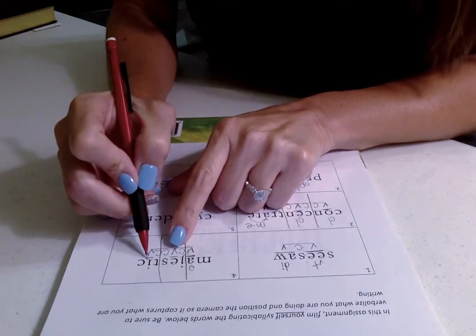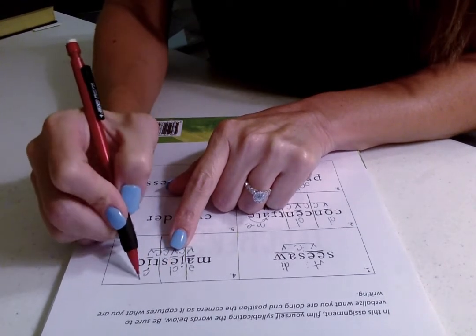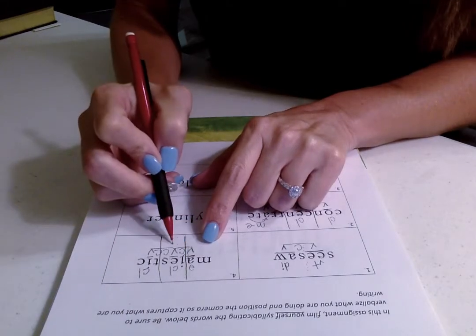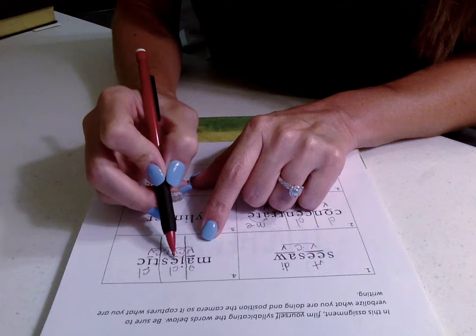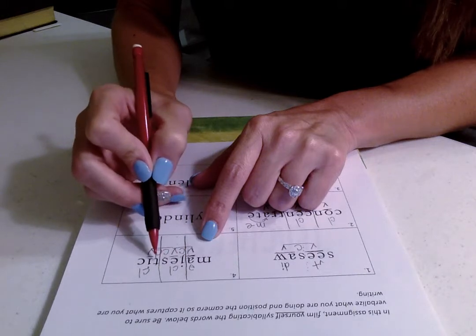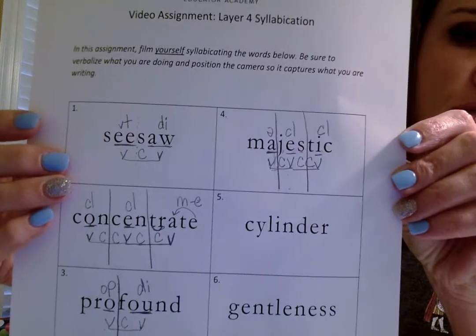And so that would make this a closed vowel, and that would make this a closed vowel. So if I said this, ma is the first syllable, jest, and then the third syllable is tick. So put it together, majestic. Sounds right. Majestic. That was a strange one with the schwa.